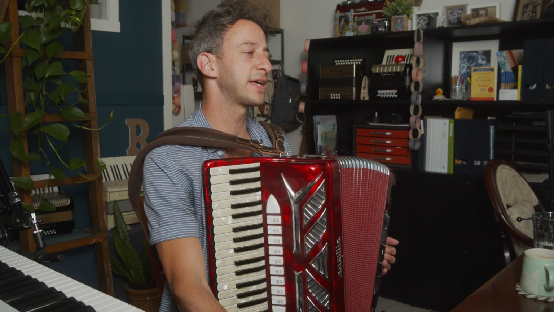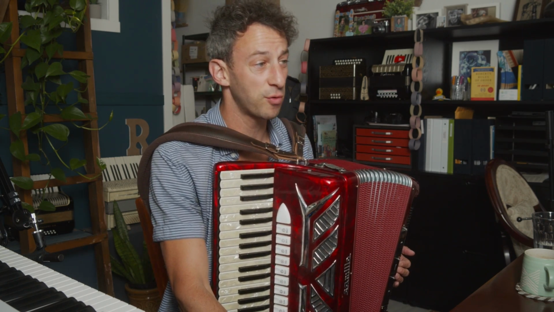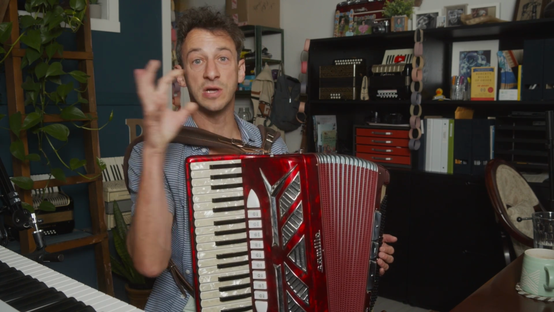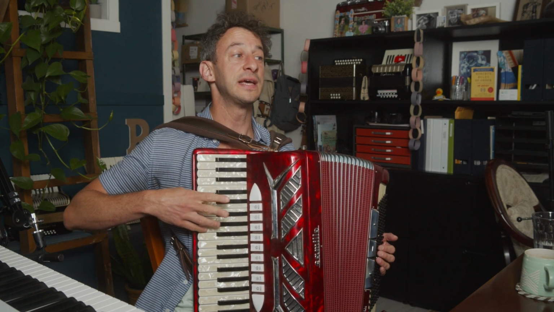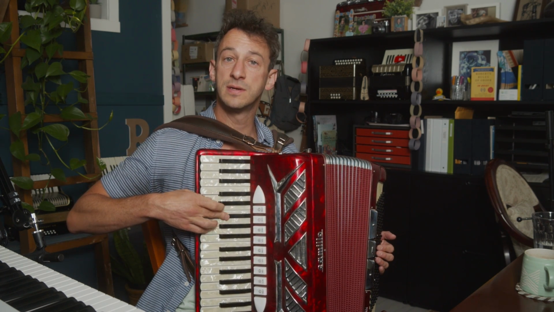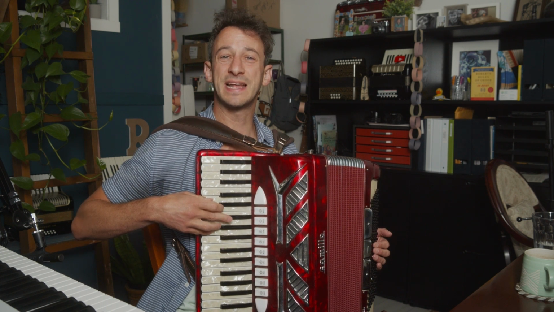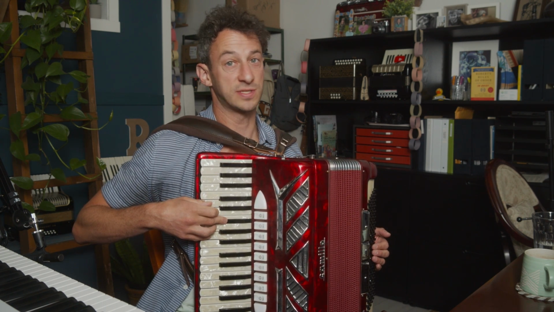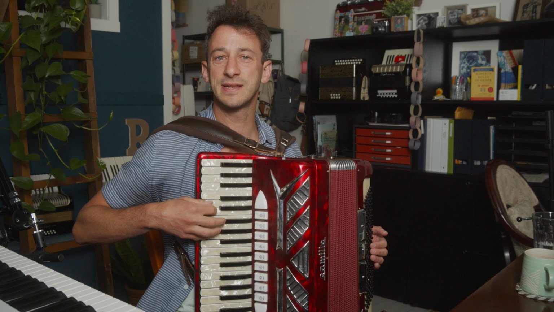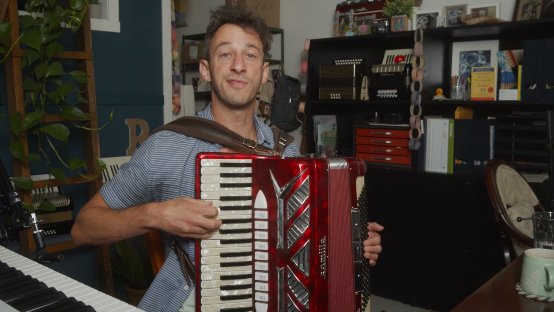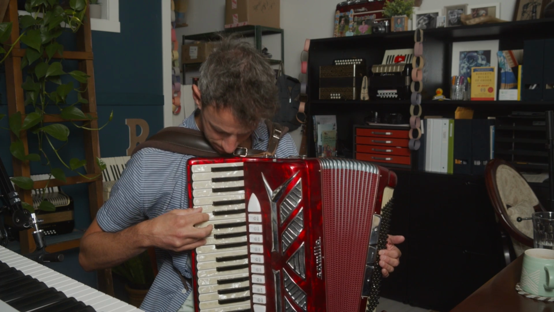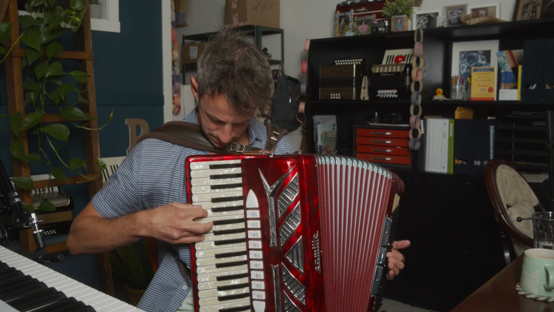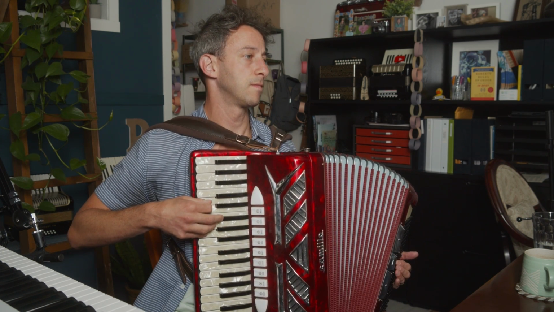Suspended chords replace the third with either a second or fourth, creating a sense of unresolved tension. Usually, our D is a D, F sharp, A. Instead of playing the F sharp, which is the third, we're playing either the second or the fourth. Resolving.